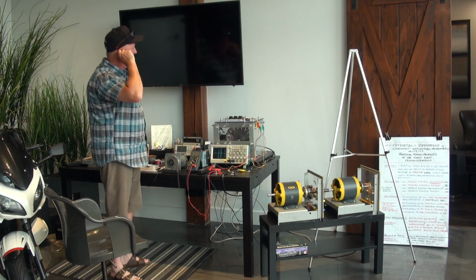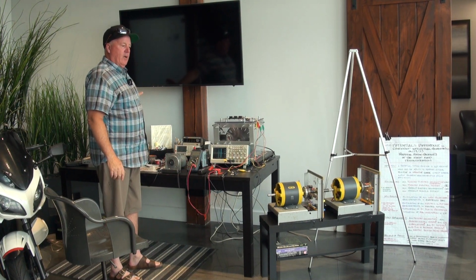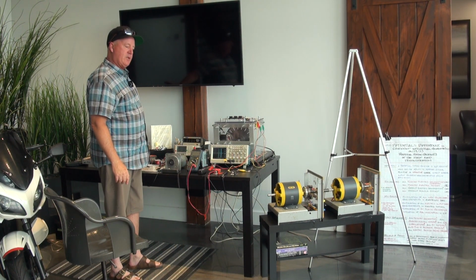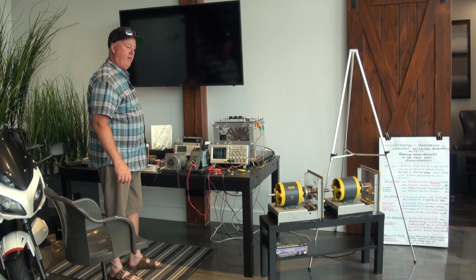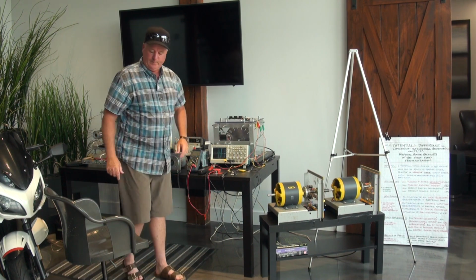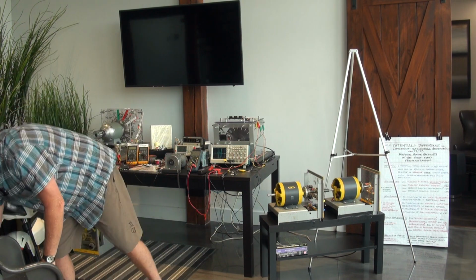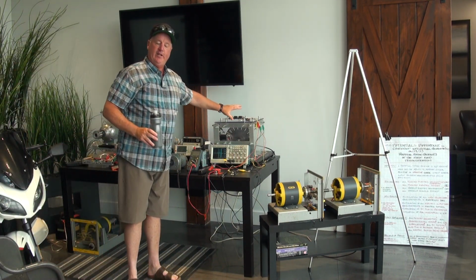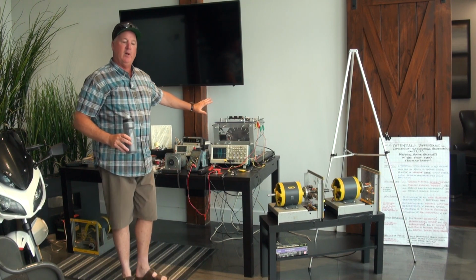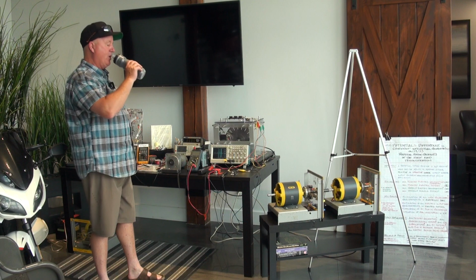Next, we're going to demonstrate the RegenX quantum motor, the RegenX alternator, and the RegenX quantum motor. We showed you motor action here, but it was relatively small. Here we're going to show you some serious motor action.